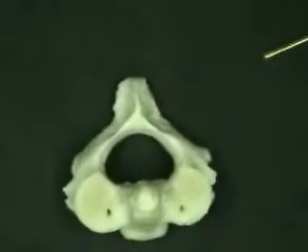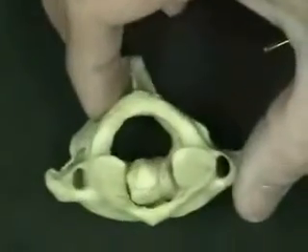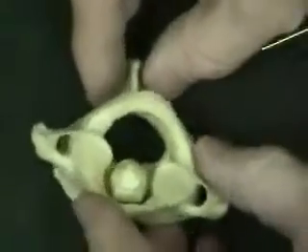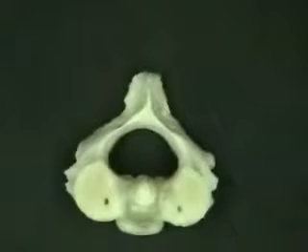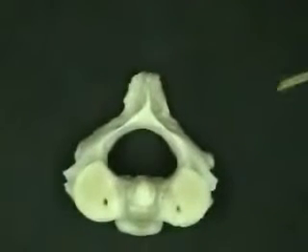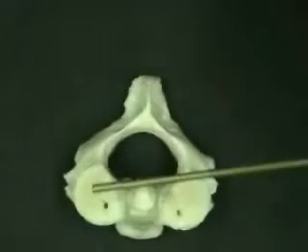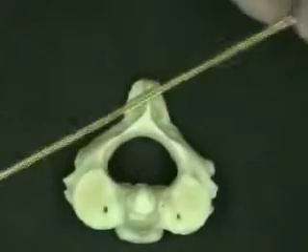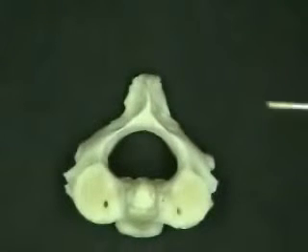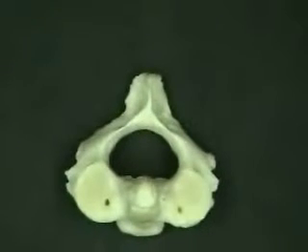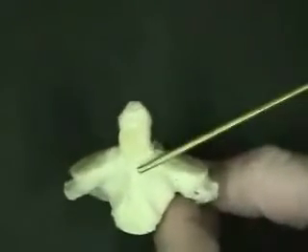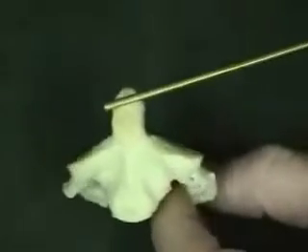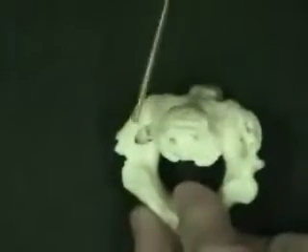But I want to put the atlas back on, and we can see how this fits, and this will make a pivot point. So the motion between our atlas and our axis is a rotational movement. Between the atlas and the axis, we have rotation. Between the atlas and the occipital bone of the skull, we have flexion and extension. Again, the protrusion out of the top of the body of the axis is known as the dens, or the odontoid process. Now if I invert this, you can see from an inferior view the transverse foramen.